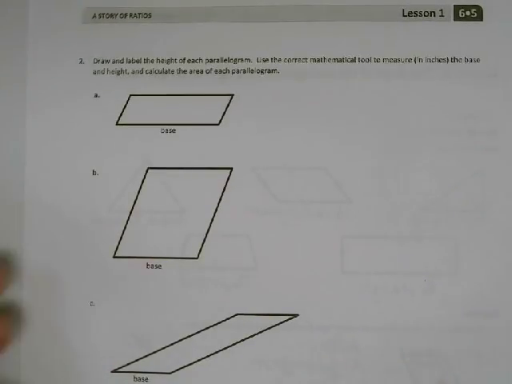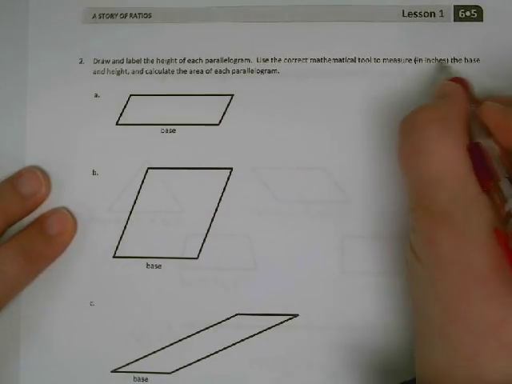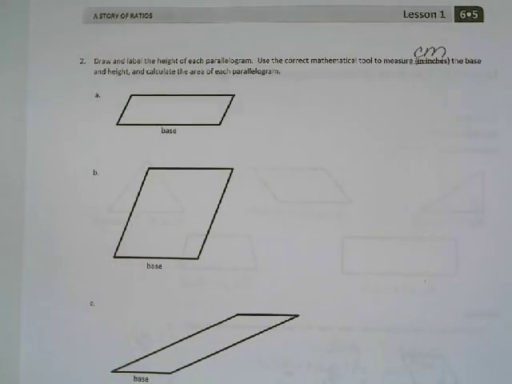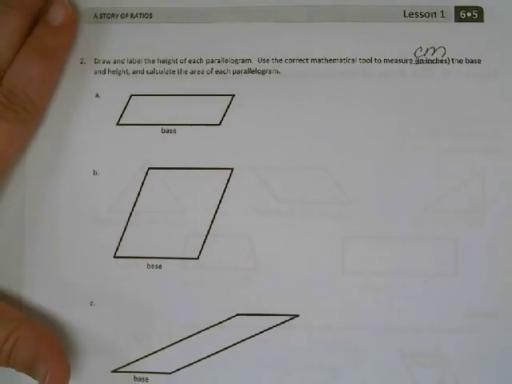In this part of the lesson, it says to draw and label the height of each parallelogram. Use the correct mathematical tool to measure in inches the base and height and calculate the area of each parallelogram. I'm going to go ahead and change this to centimeters because I think that centimeters is going to be a little bit easier for us to measure.